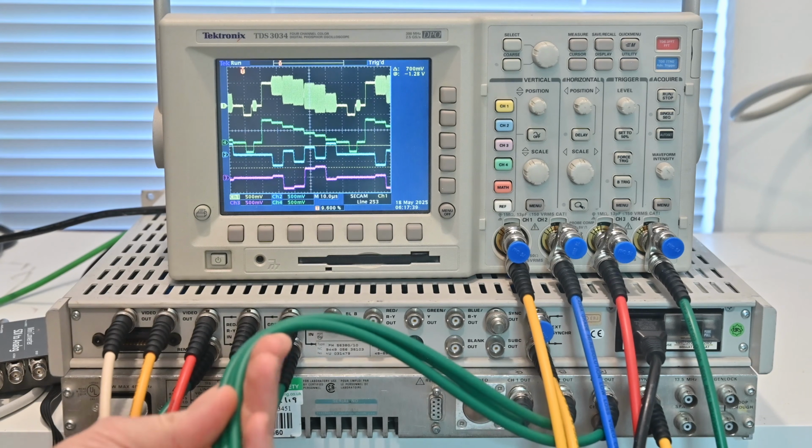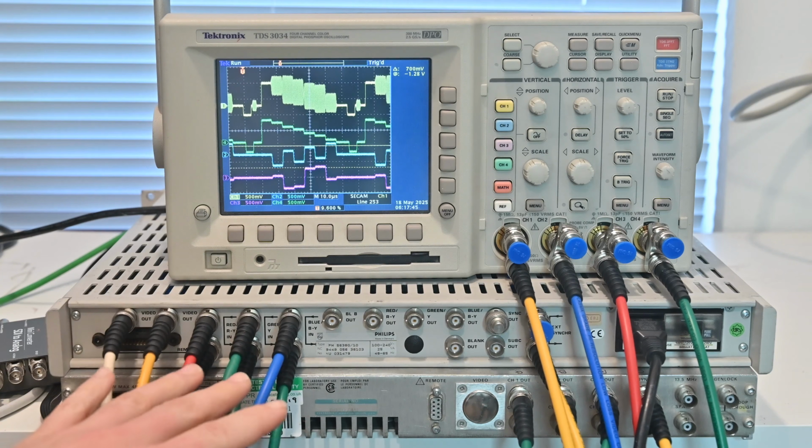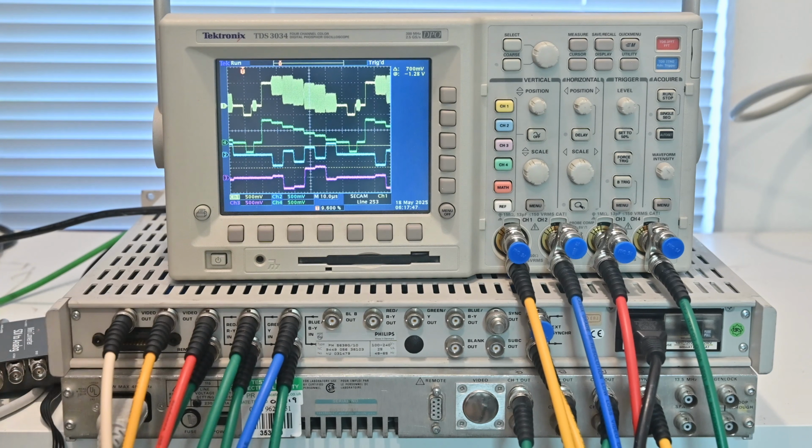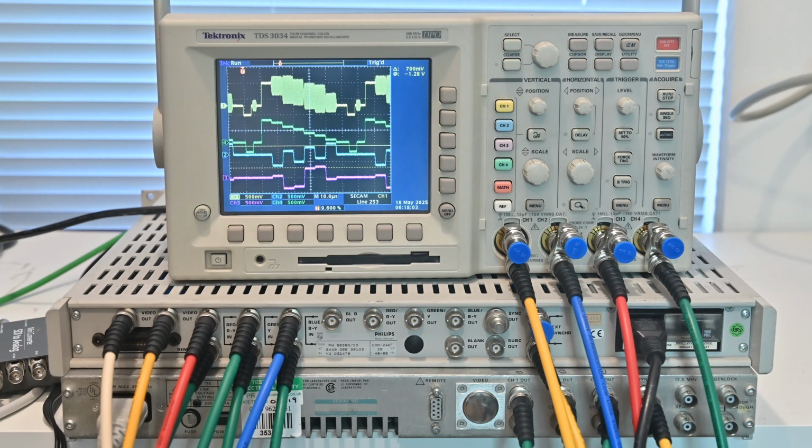We've got the YPbPr outputs from the Tektronix generator hooked up to the Philips coder into the component inputs. Now both of these generators refer to YPbPr as Y, R-Y, B-Y, which is not the typical terminology, but maybe that was a more common way of describing it back when these were designed, and these are both from the 1980s.